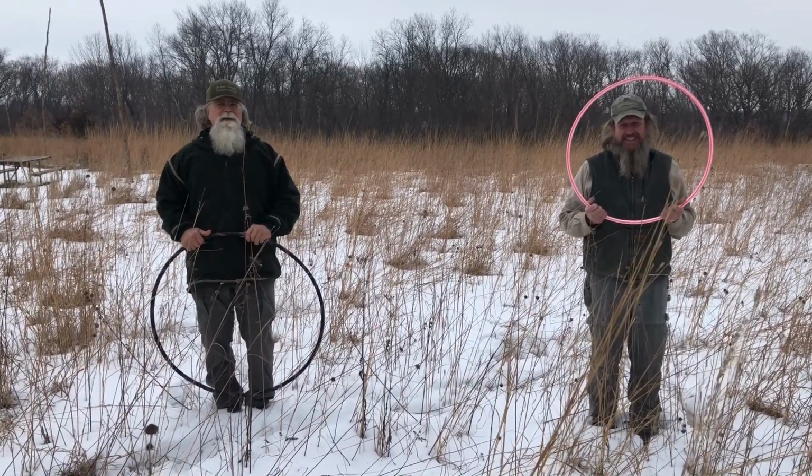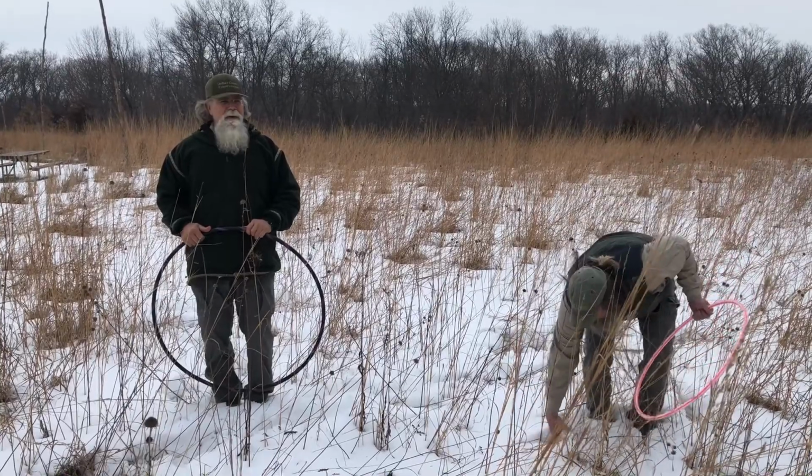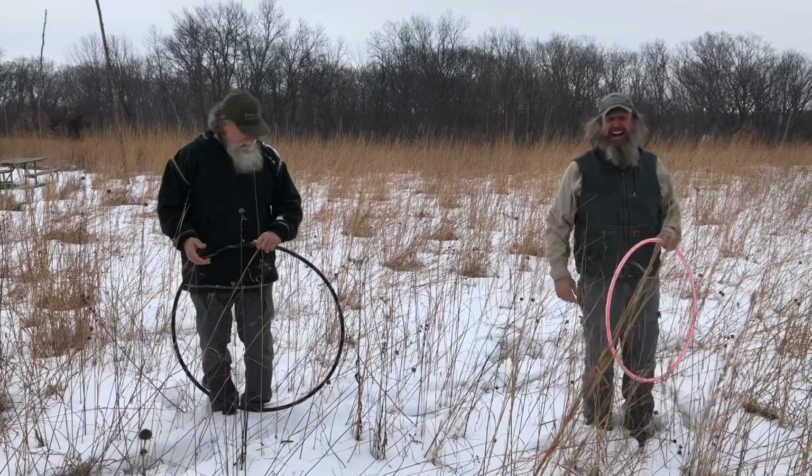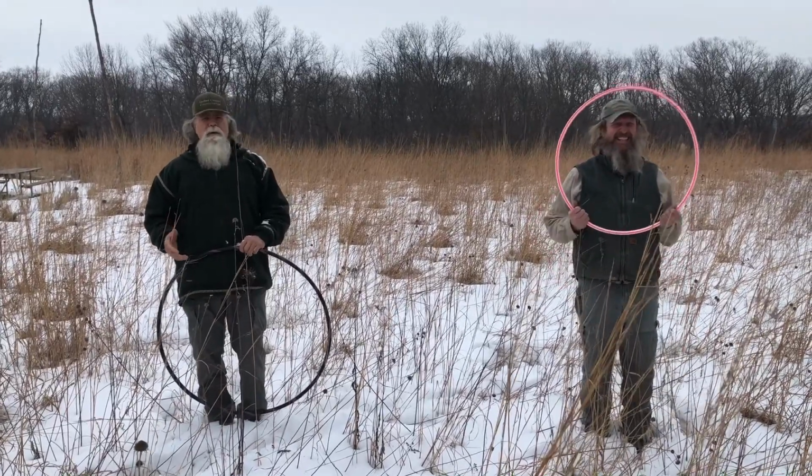The real question that should be in your mind right now is, what in the heck are these two hairy old fools standing out here in a winter prairie? What are we doing out here getting cold and wet?